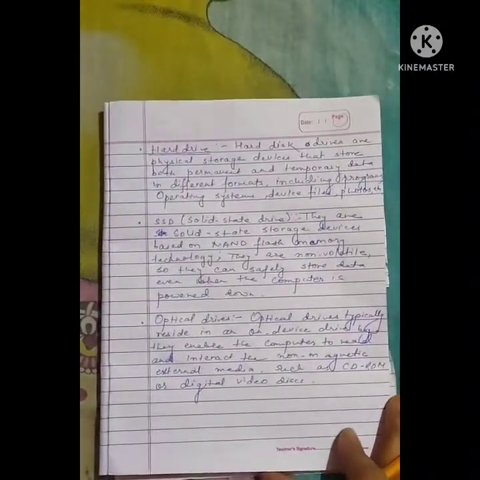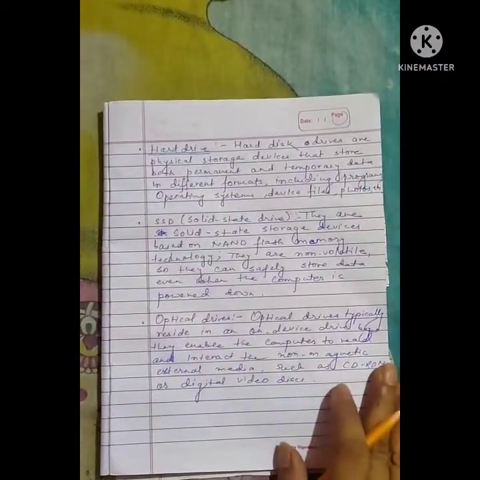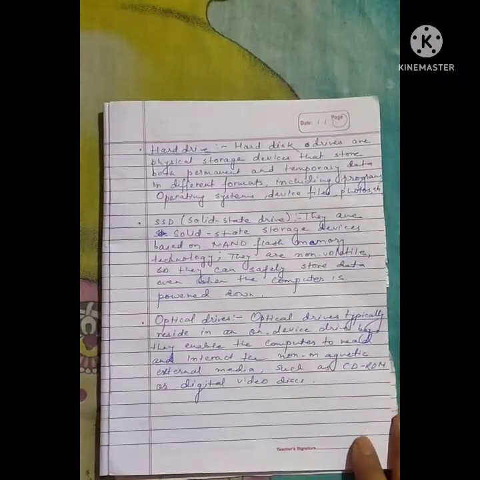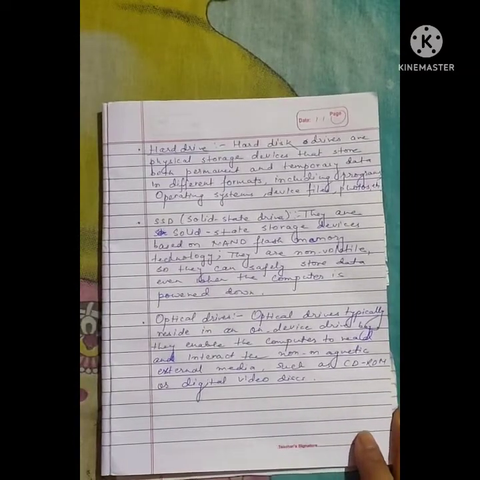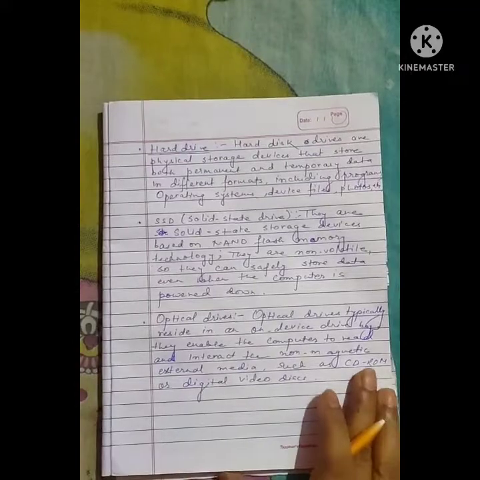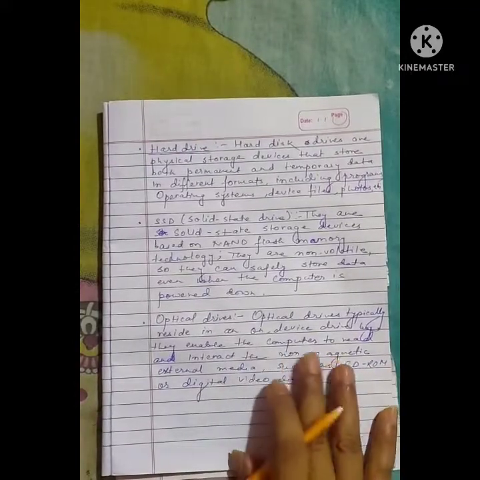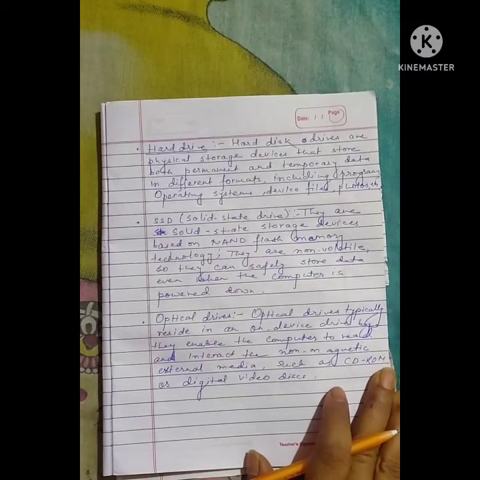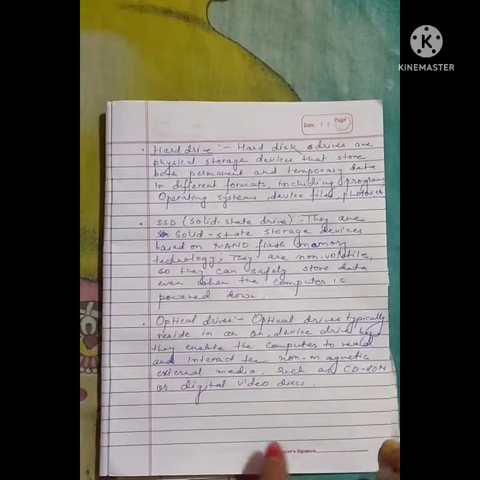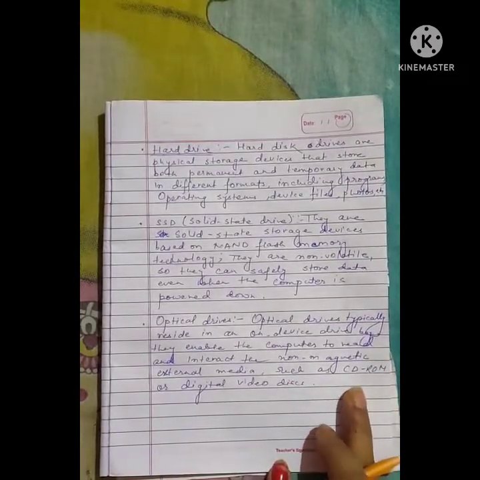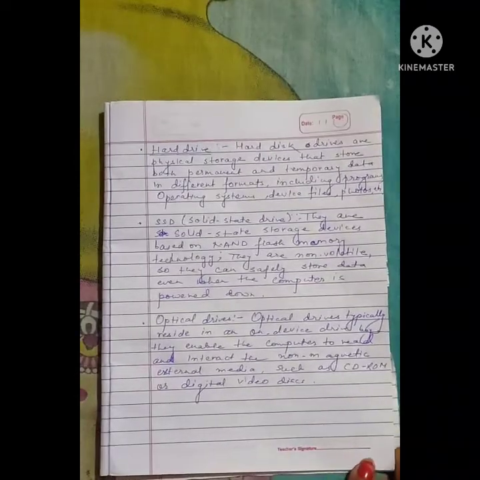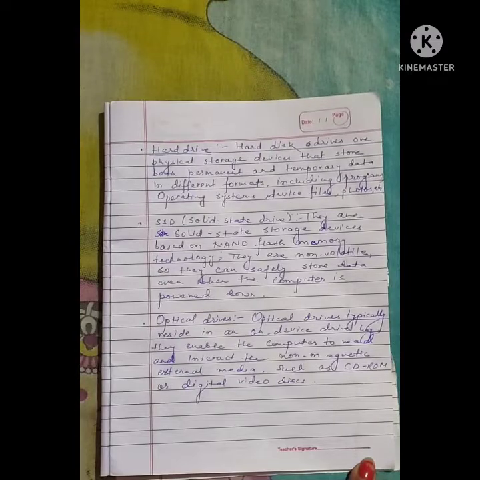Okay, let me simplify it for you. Optical drives are the drives that are used to read the CD and DVD. Whenever you are playing a CD or DVD through a computer or CPU, the drive that is used to read those CDs and DVDs is called an optical drive. As they are non-magnetic devices, they are read by the optical drive itself. So for reading or writing the CD or DVD, you must have an optical drive in your computer system. Otherwise, you cannot use it.